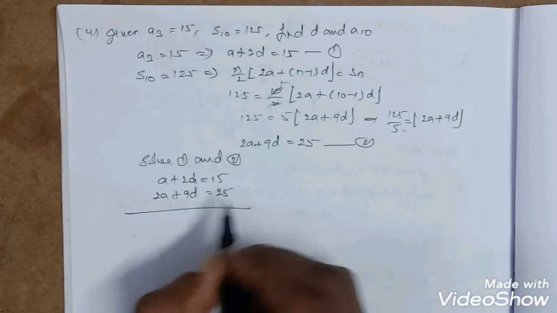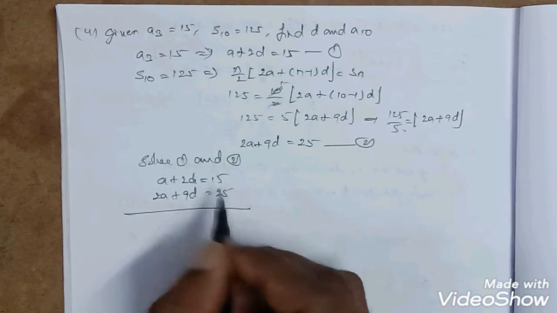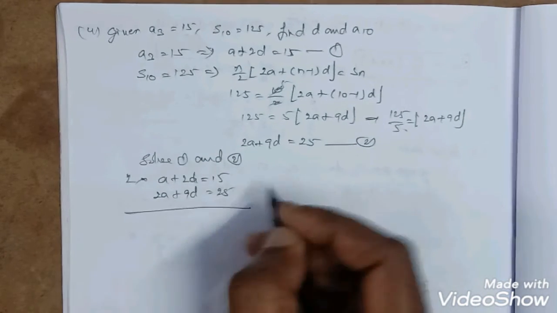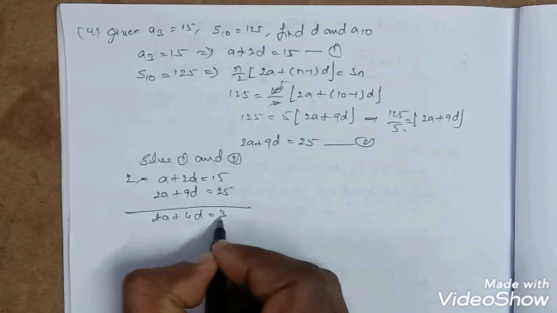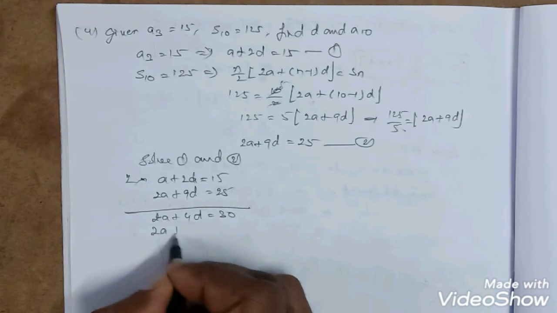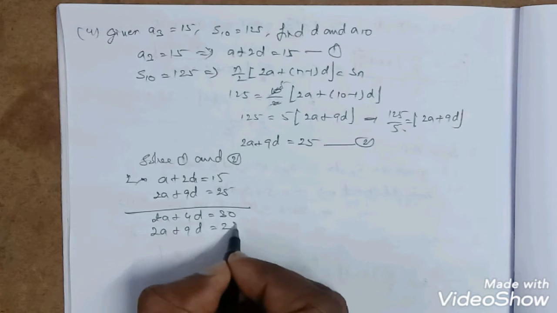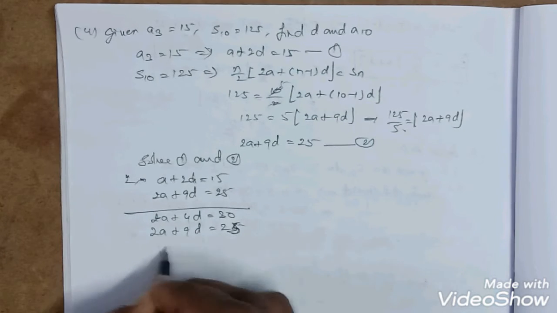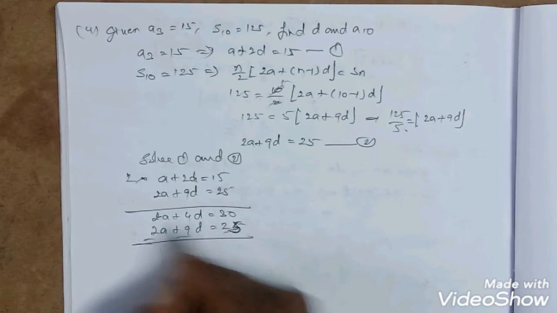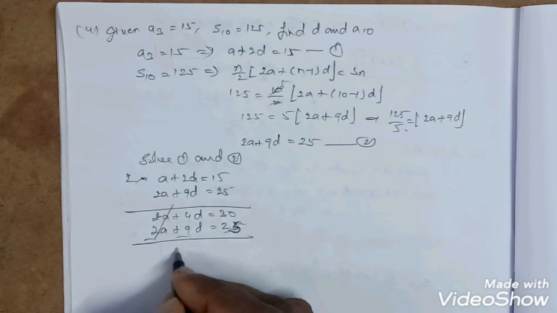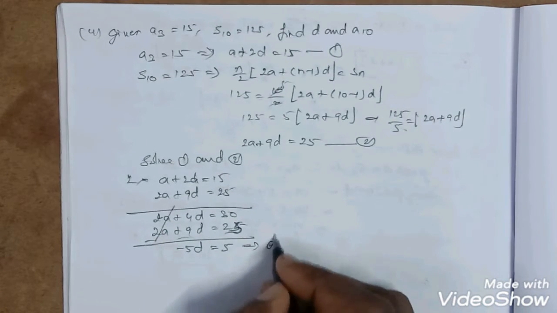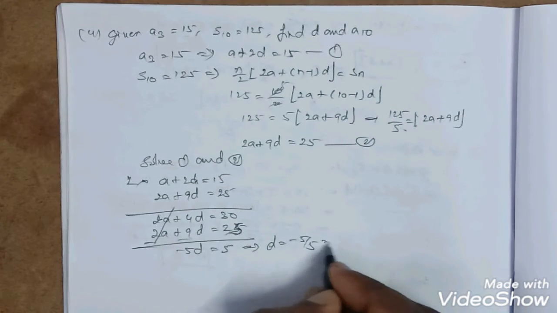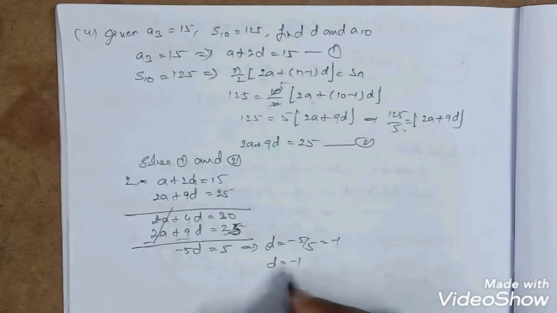To solve these equations, one of the variables should be equal in both. So I am multiplying the first equation by 2, so you will get 2a plus 4d is equal to 30, and here 2a plus 9d is equal to 25, right? Now subtract, 2a will get cancelled, so you'll get minus 5d is equal to 5. So d is equal to minus 5 by 5, which is minus 1. So d is equal to minus 1.